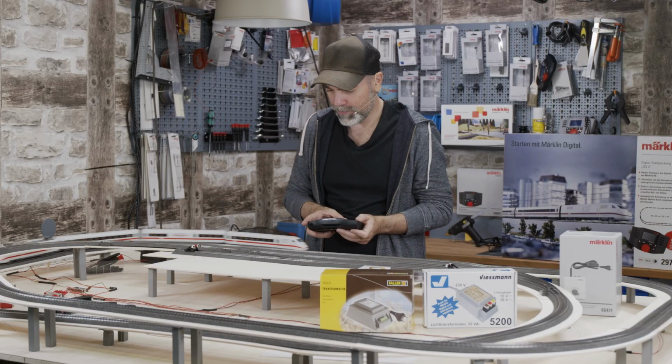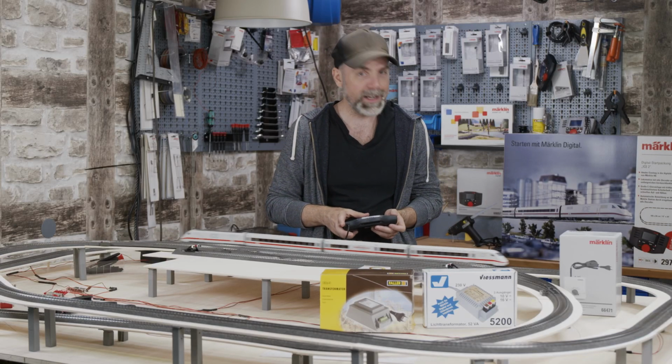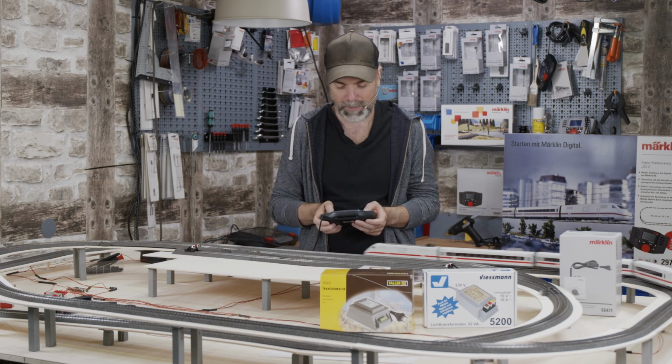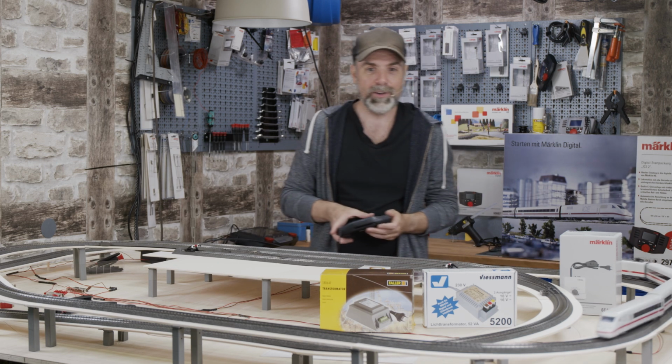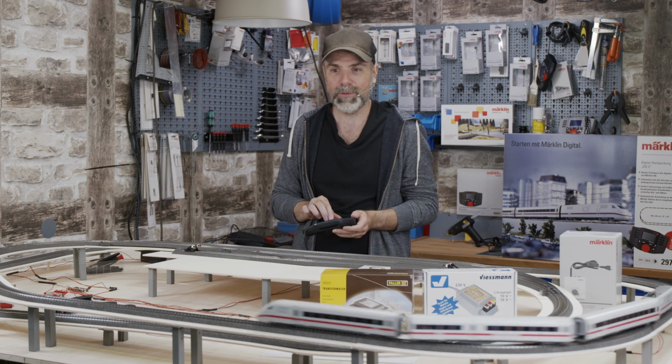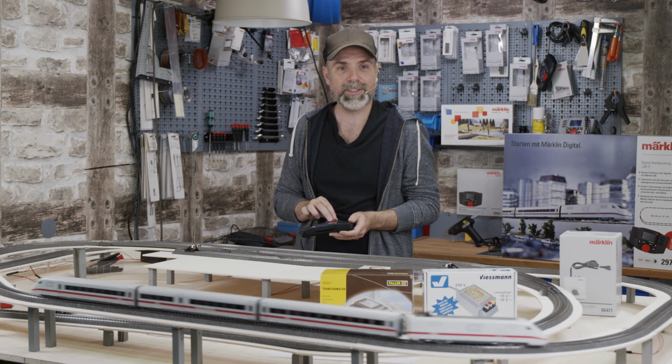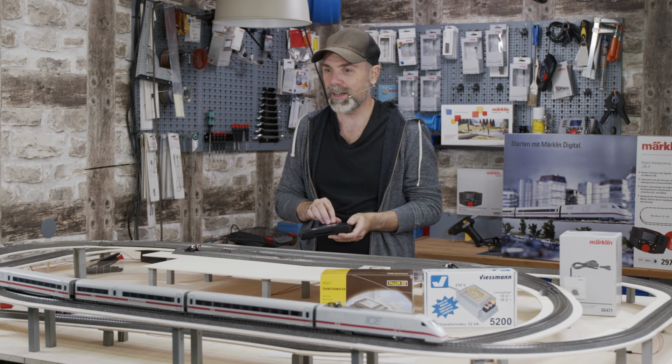So, we built a model railroad system from scratch. Let's turn down the volume and park the ICE over there on this railroad route over there. We have already accomplished a lot during the last weeks on our model railway system.